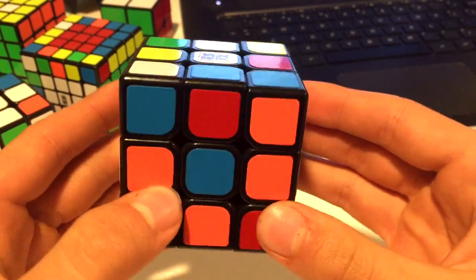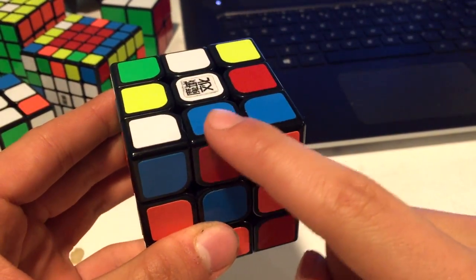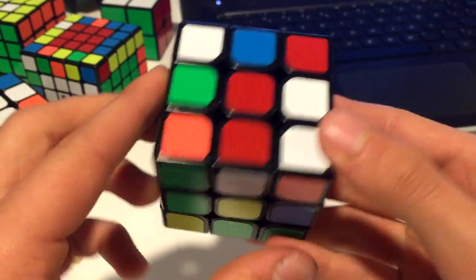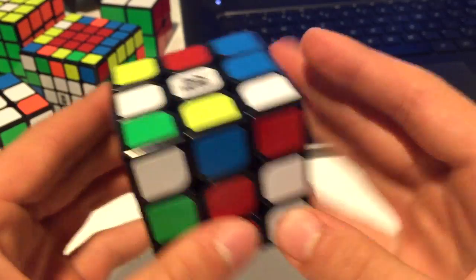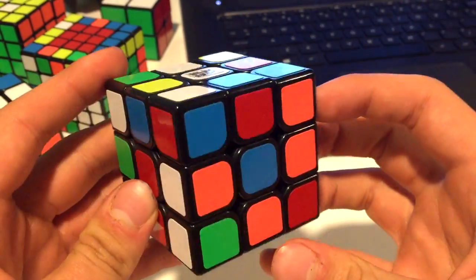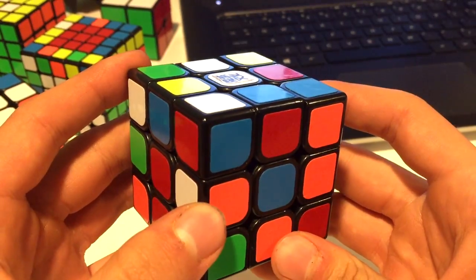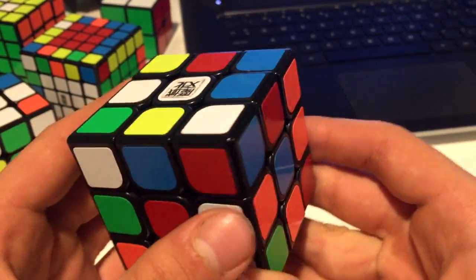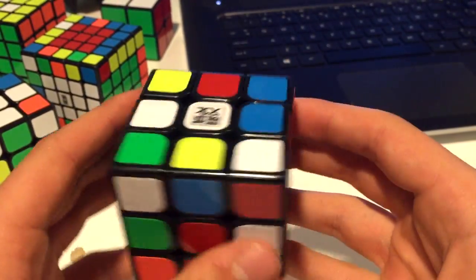Then you have the edge pieces, which are there, there, there, there. They always have 2 colors, and they always stay in the edge position between 2 corner pieces. The corner pieces are in the corners, and they have 3 colors.